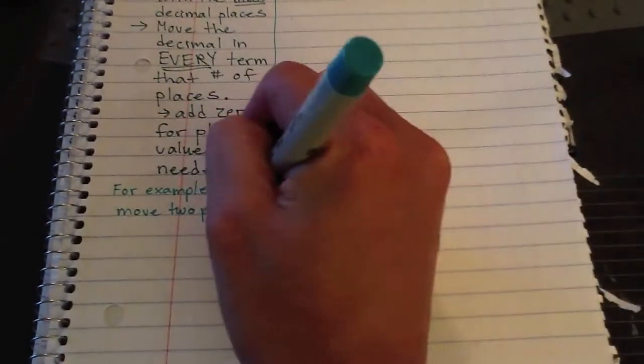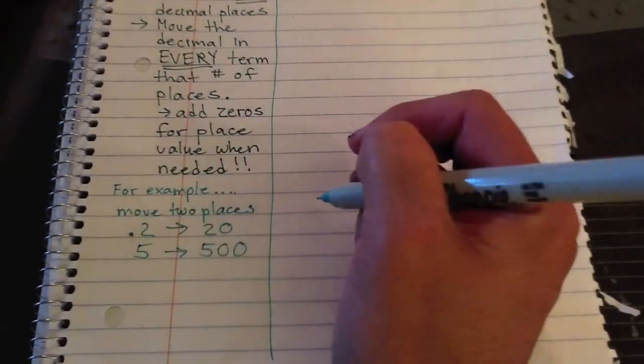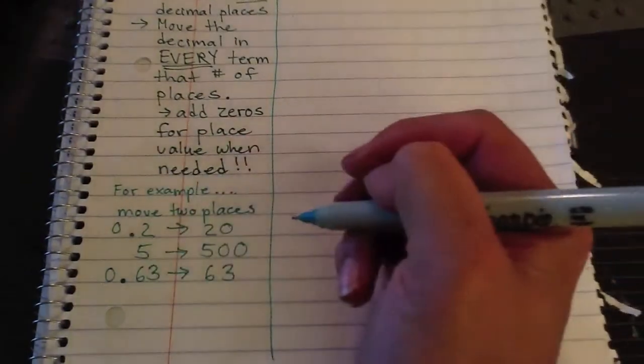So let's do a couple examples in case you're a little confused about that. For example, if I wanted to move everything back 2 places, which means multiplying by 100. If I had 0.2, it would move 2 places, so 1, 2, I have 1, and I add a 0 for 2. If I had 5, the decimal would be behind the 5, so I have a 5 and I add 2 zeros. If it was 0.63, 2 places, I'd have 63.